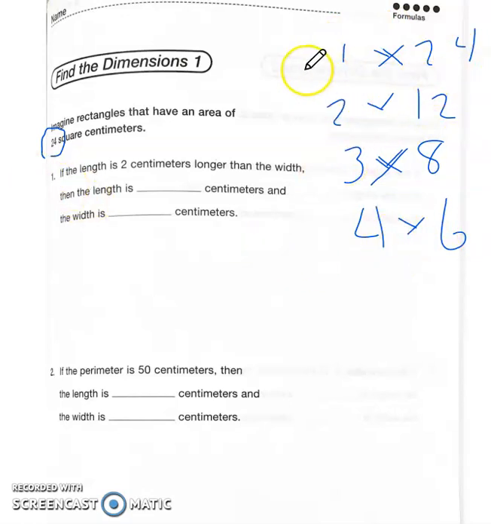So the first question, now that we have this, the reason we're writing this down is it makes the next two questions a whole lot easier. Number 1 says if the length is 2 centimeters longer than the width, then the length is blank and the width is blank. Well, since we have this written down, which one of these combinations has one number that is 2 larger than the other?